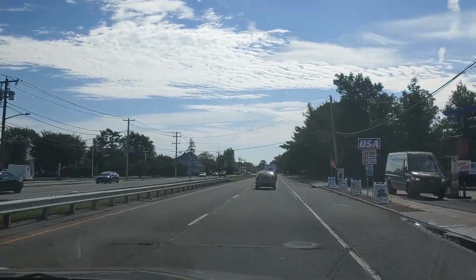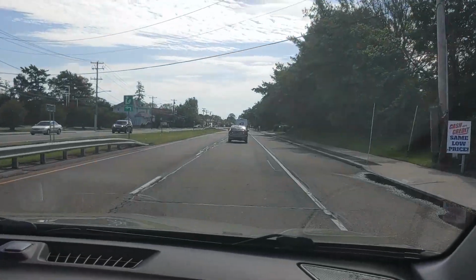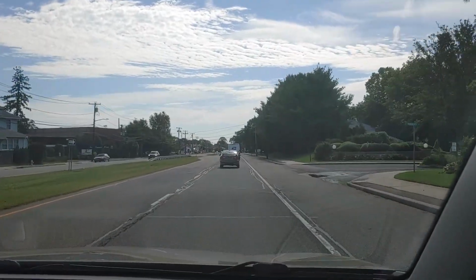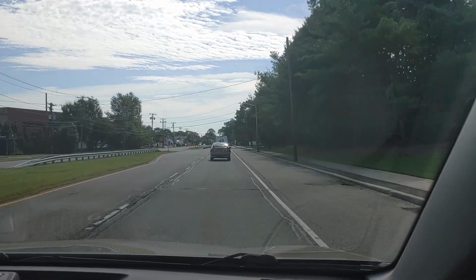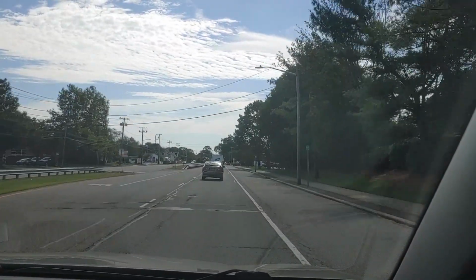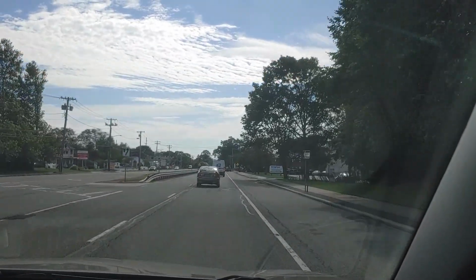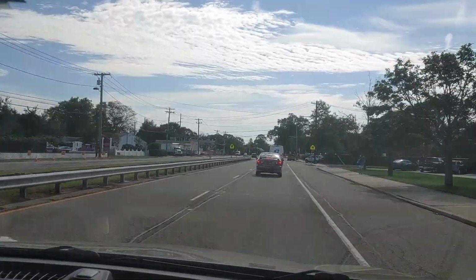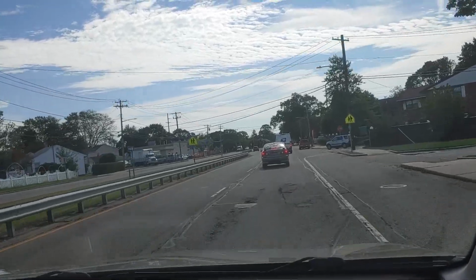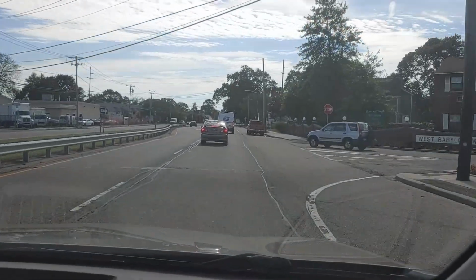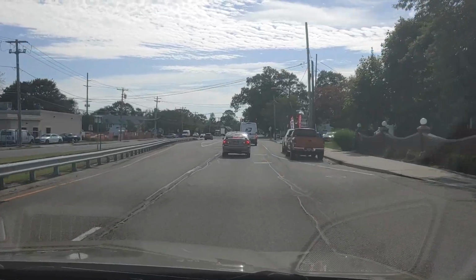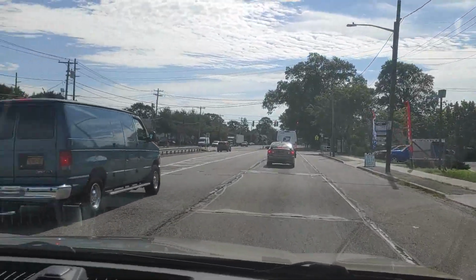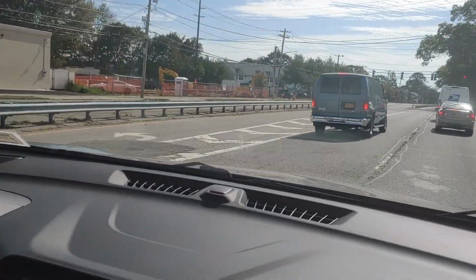Notice how we're maintaining a safe following distance of at least 5 seconds, and 1 car length for every 10 miles per hour of the speed we are doing. Nice smooth lane change to the left.